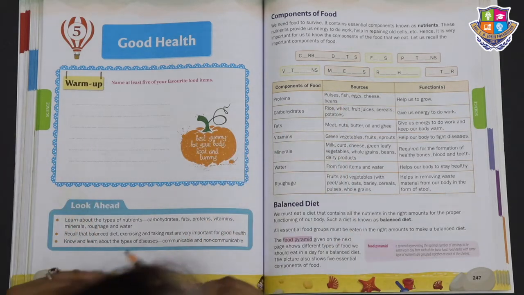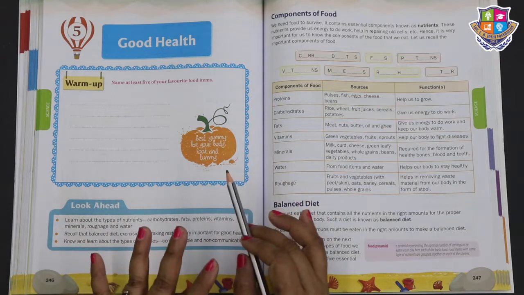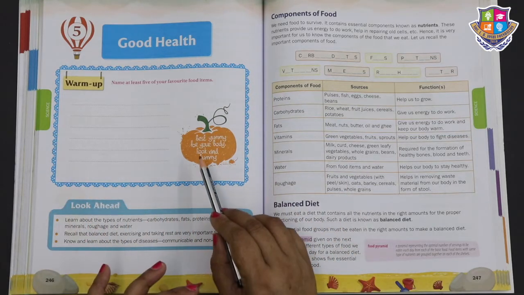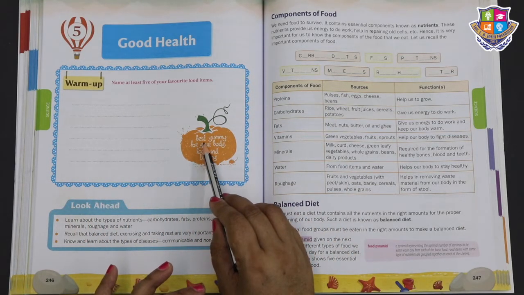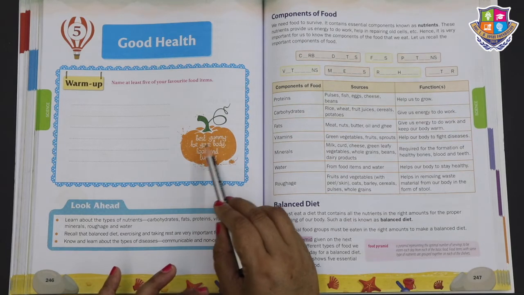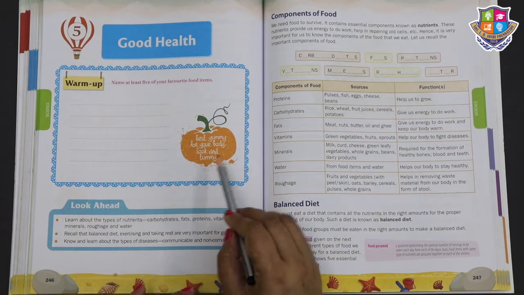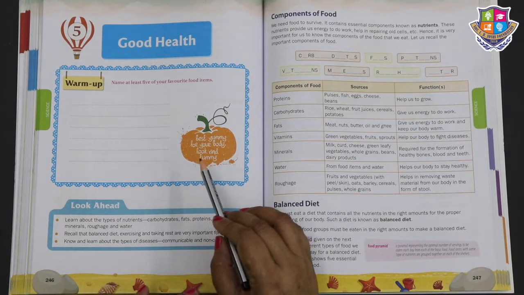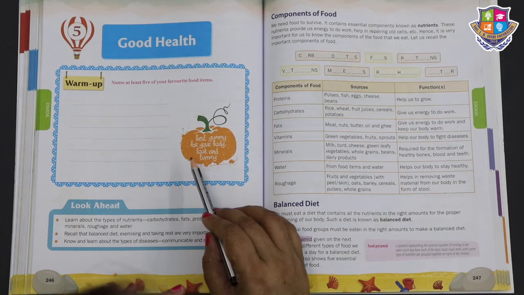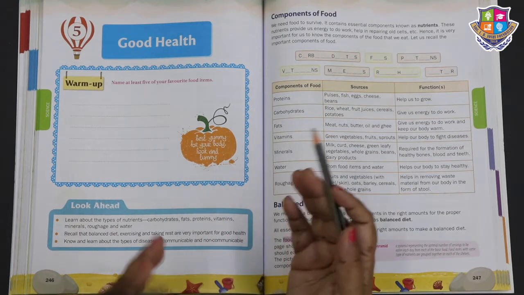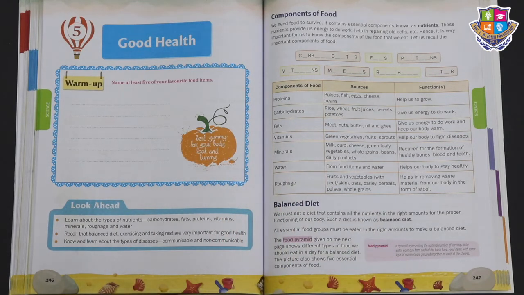You're going to write. Now, let's see what's written in this beautiful pumpkin. Best yummy for your body, look and tummy. Wow, that's a lovely line. Best yummy for your body, look and tummy. That's nice. So quickly pen down the 5 of your favorite food items, children.